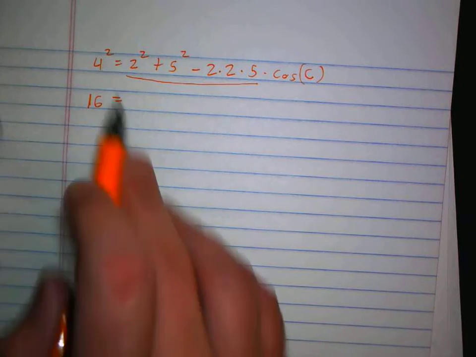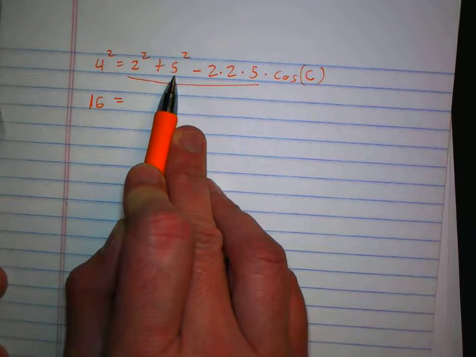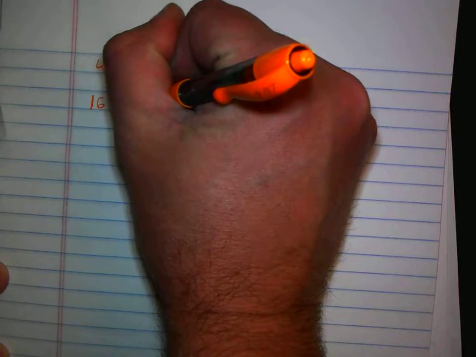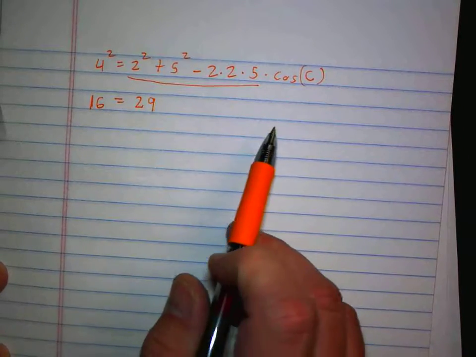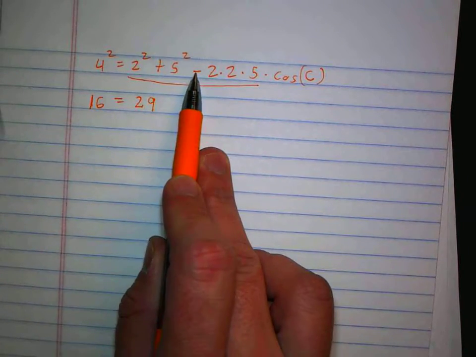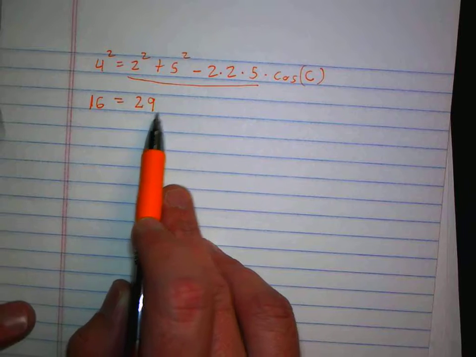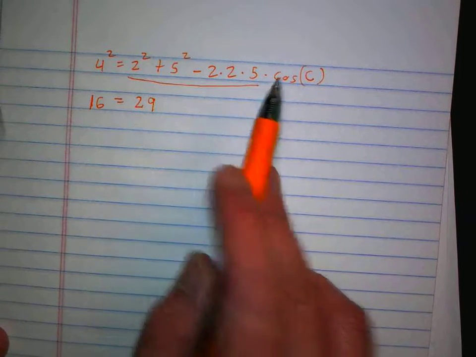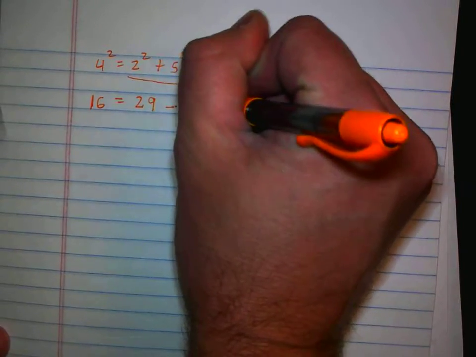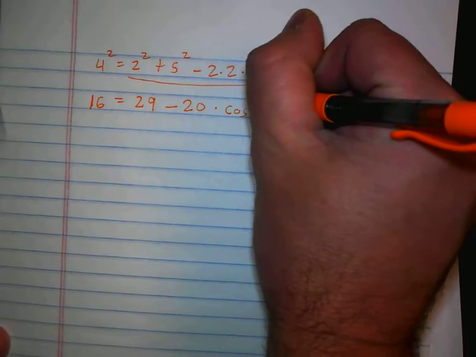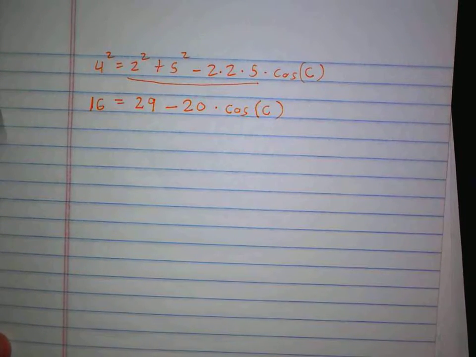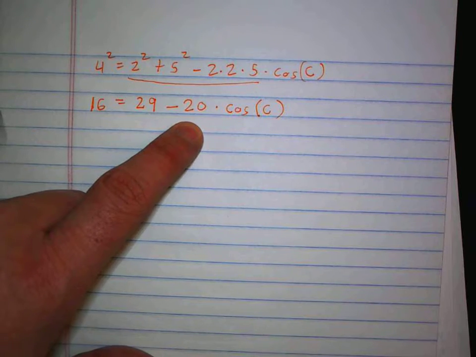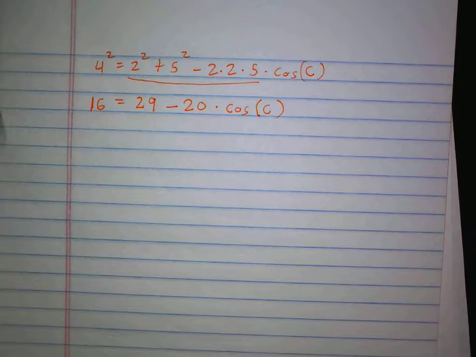But what you can do is say 2 squared is 4, 5 squared is 25, 4 plus 25 is 29. And you can, again, you cannot take off 2 from 29. You just can't. But you can go 2 times 2 is 4, times 5 is 20. Use a calculator if you can't do it. And again, I'll say it one more time. You cannot do 29 minus 20 and get 9. That will cause the wrong answer.